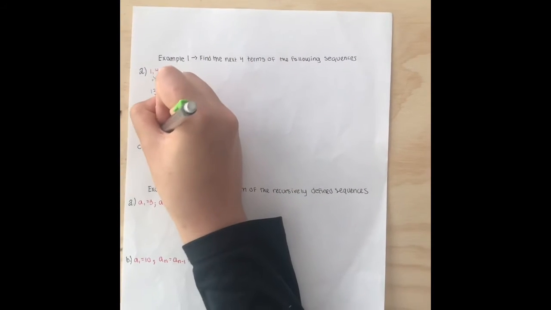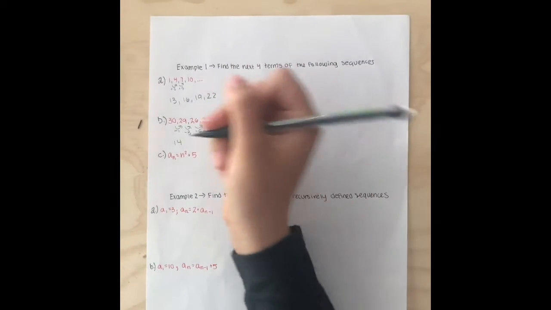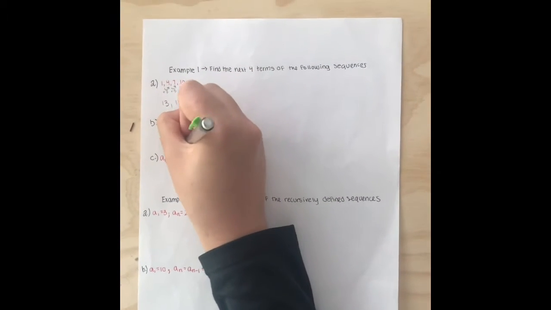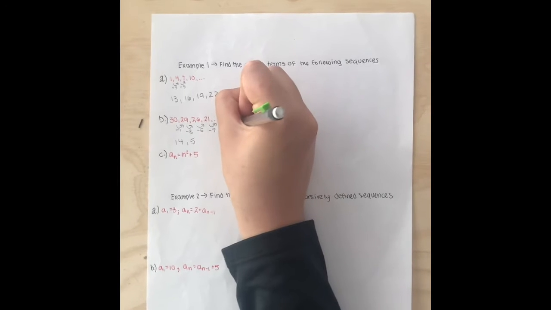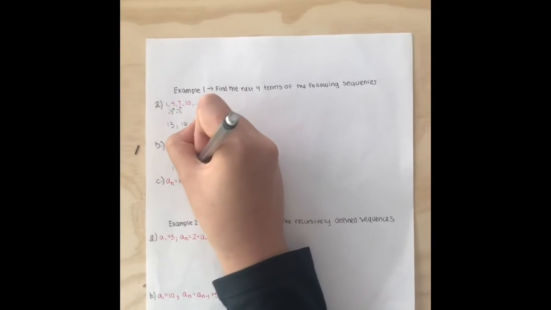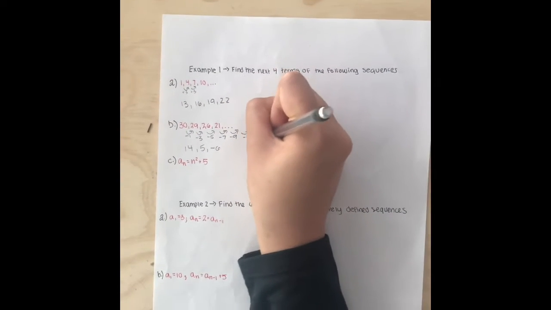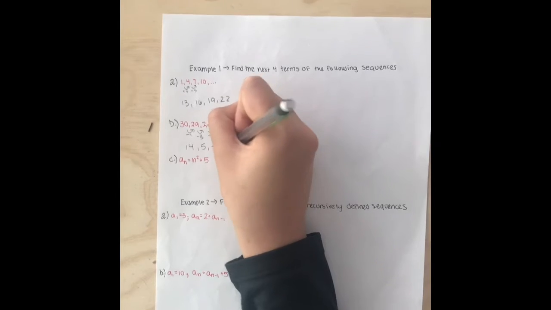So you can just write it right here. Minus 9. 14 minus 9 is 5. And then minus 11. 5 minus 11 is negative 6. And then the last one is minus 13, and negative 6 minus 13 is negative 19.